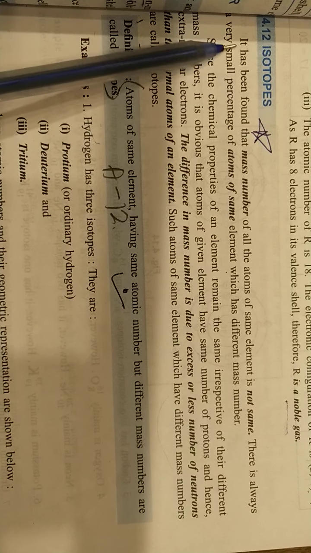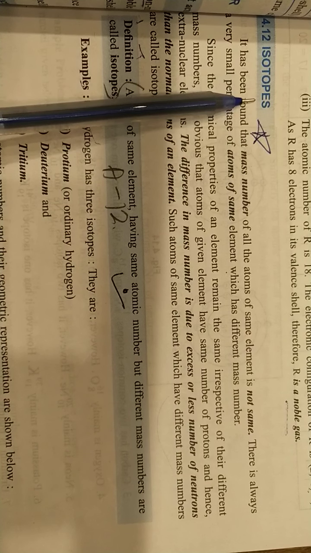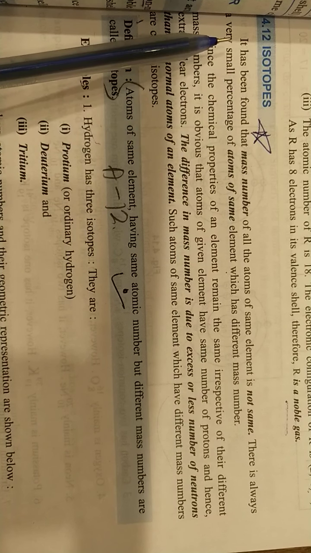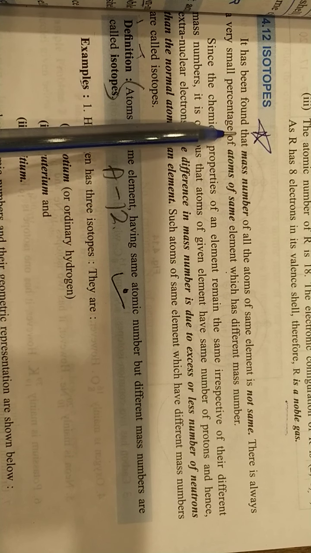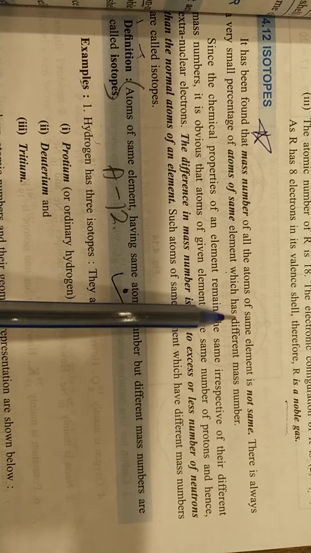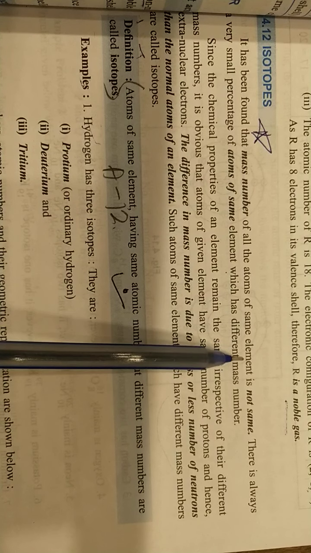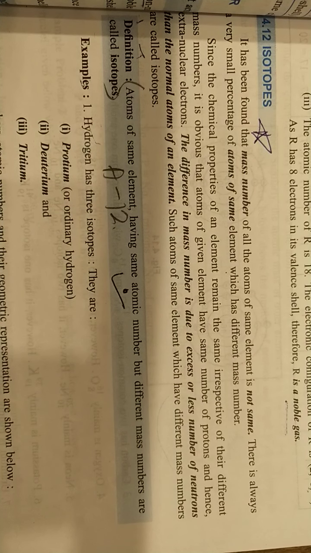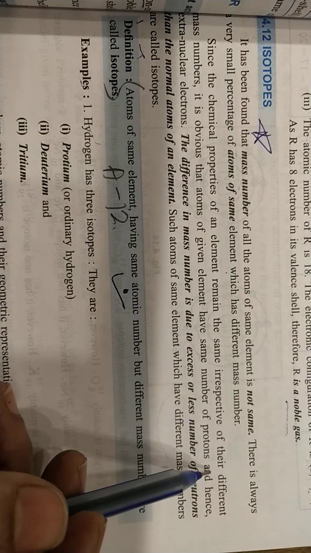Let's start a new topic, isotopes, and it is very important. Now, what are isotopes? It has been found that the mass number of all the atoms of the same element is not the same.